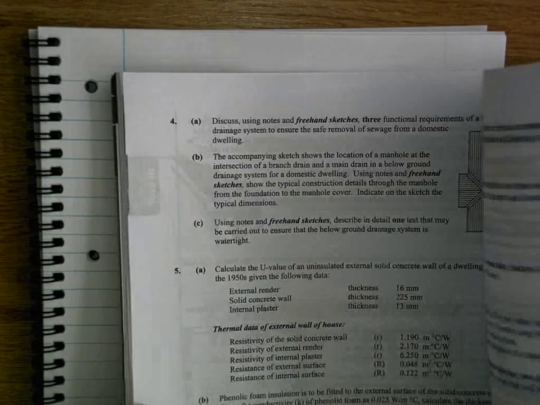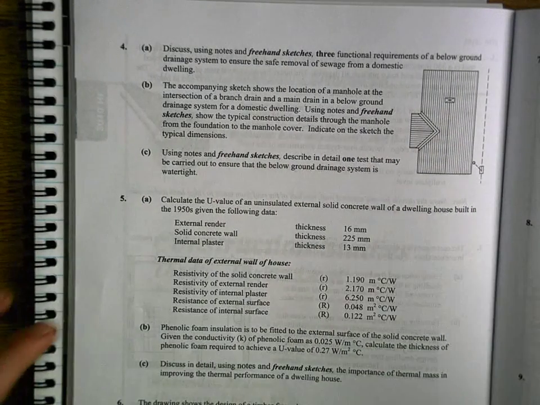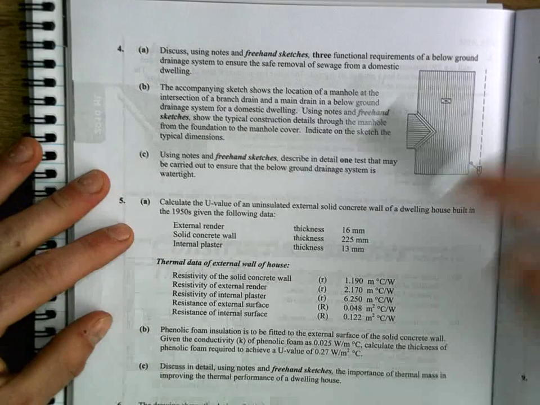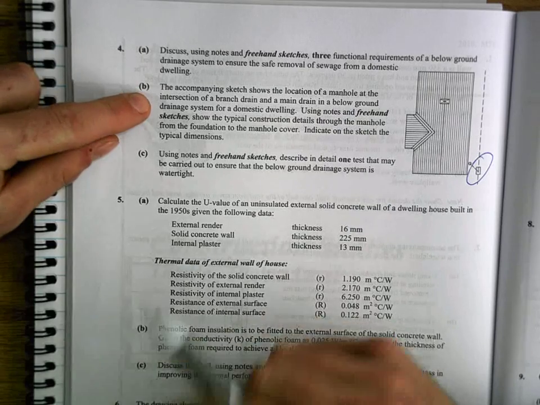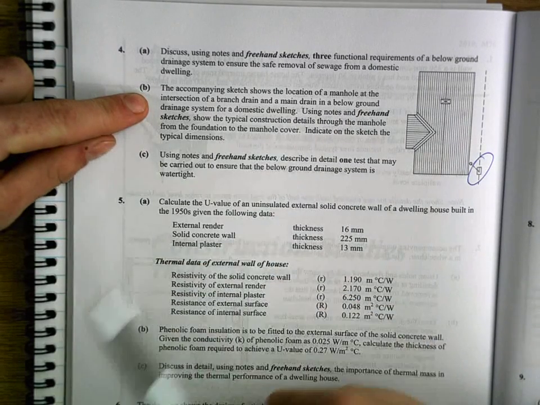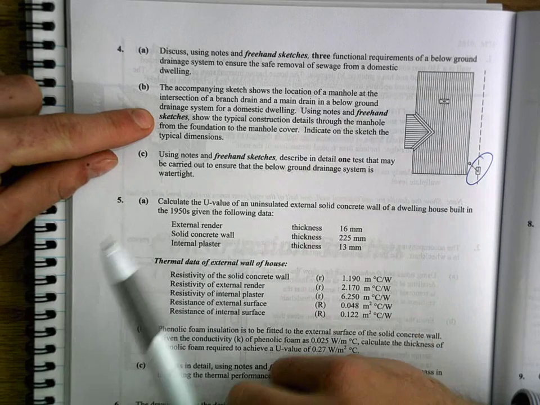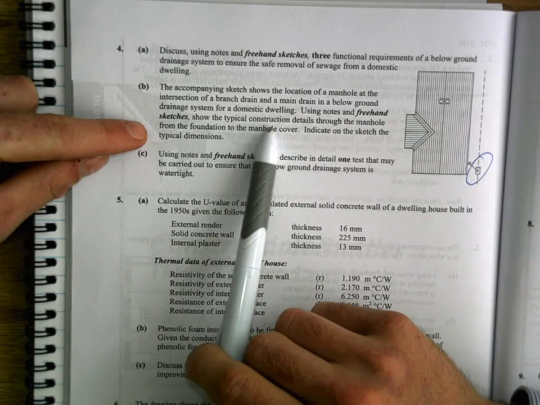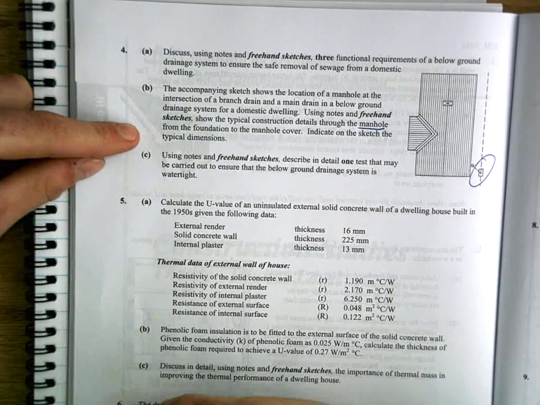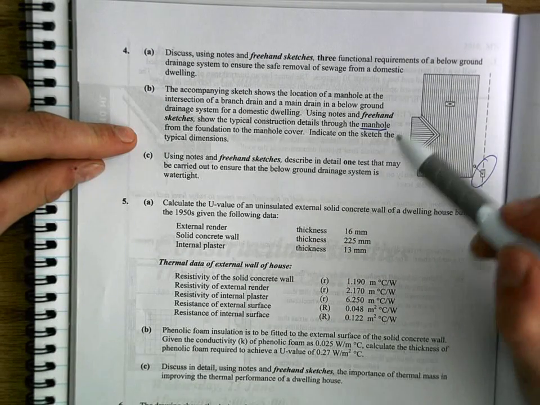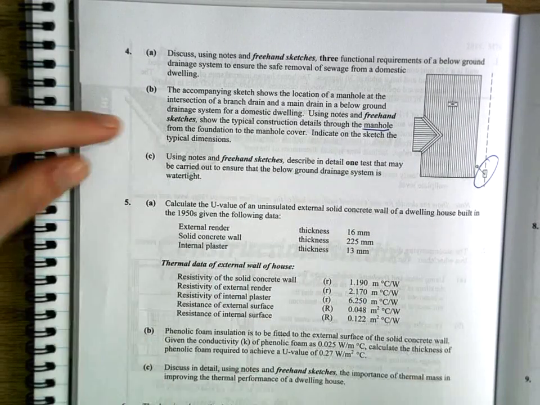Now, part B of that question 4, 2010. The accompanying sketch shows the location of a manhole, so you can see it here on the sketch, at the intersection of a branch drain and the main drain in a below ground drainage system for a domestic dwelling. Using notes and freehand sketches show the typical construction details through the manhole from the foundation to the manhole cover. So that's what we're focusing on here, and it's a section of what a manhole looks like. Indicate on the sketch the typical dimensions.